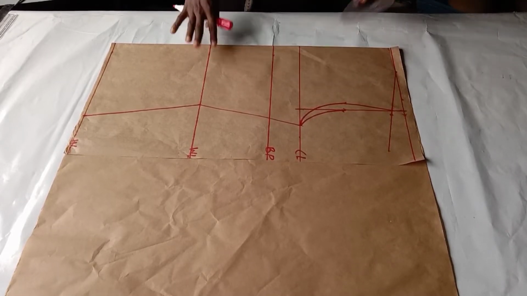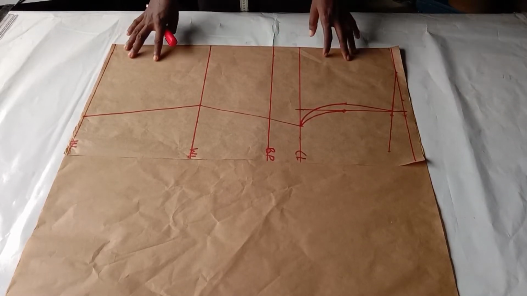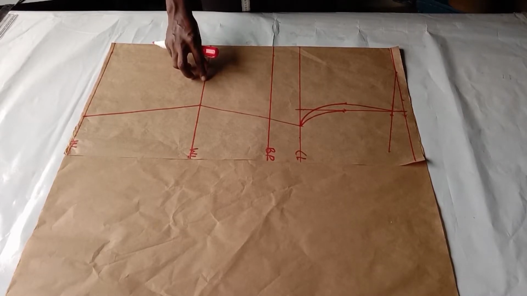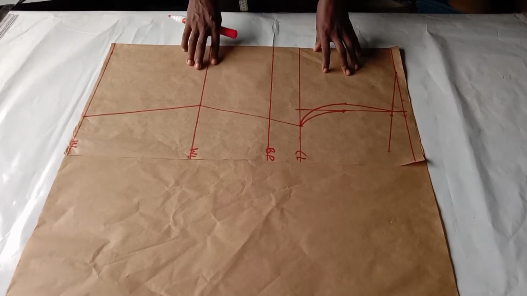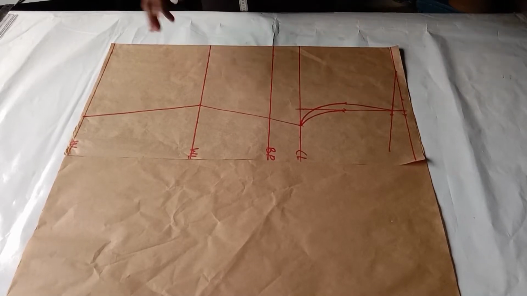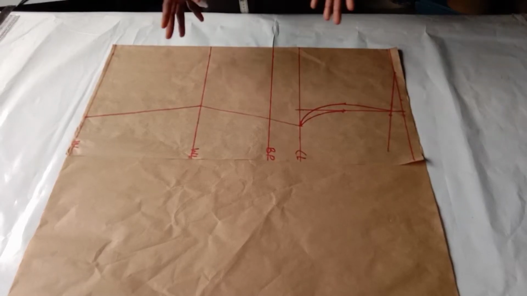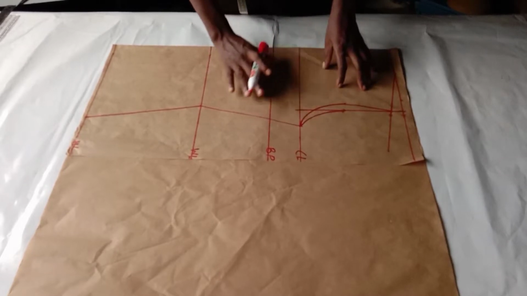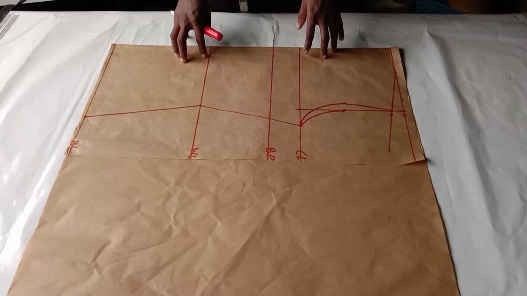Now going over to the dart, we have 3 options here for the dart. You can make use of a waist dart or the princess dart. That is the connection of the waist dart to the armhole dart. Or you can also make use of the princess dart bustier. At this point, that means you want to push the boobs up. You want to give it a boost if you are making use of the princess dart bustier.